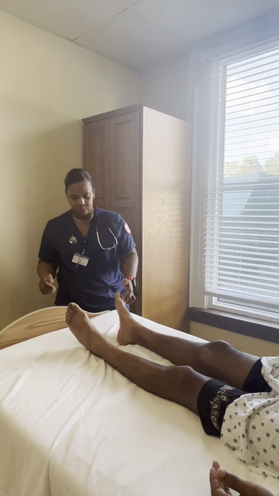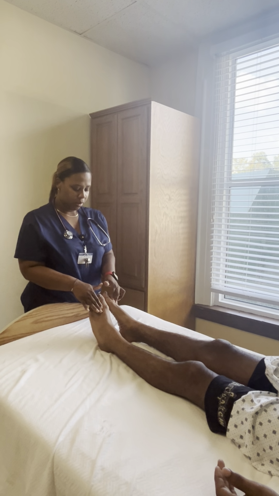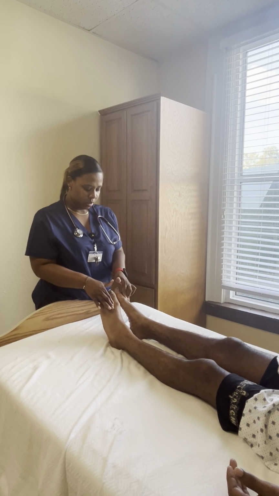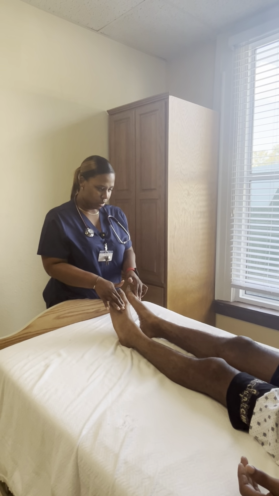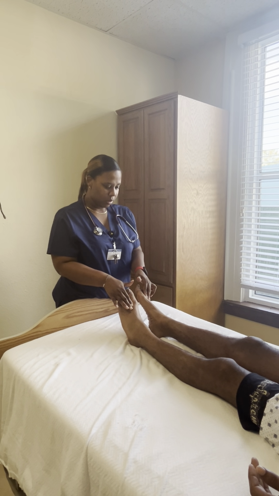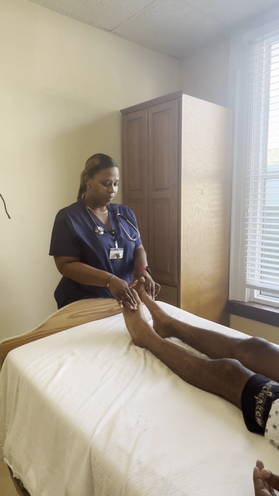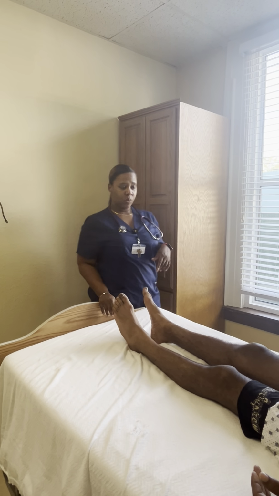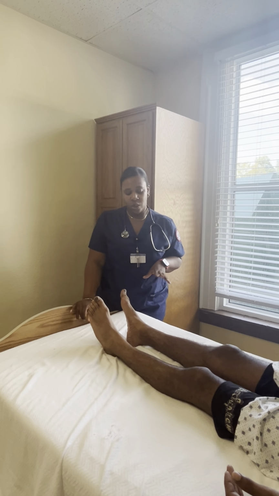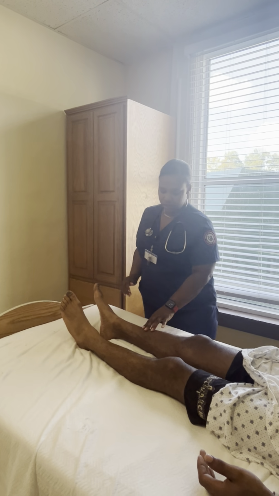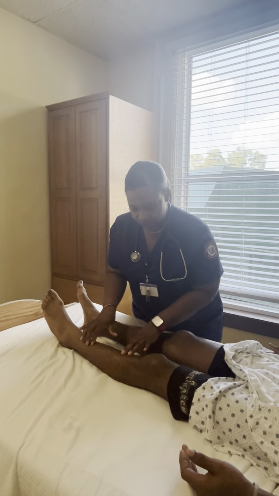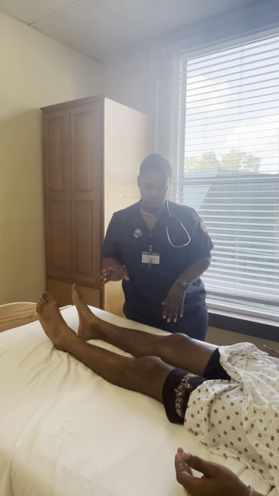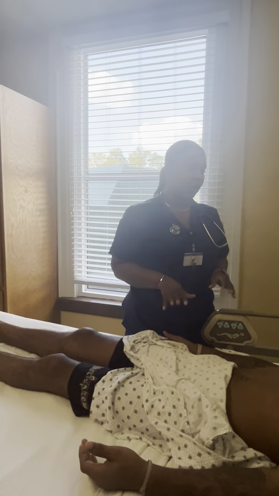And then all of your pulses were equal bilaterally, and they were +2. Now I'm just assessing to see if you have any edema, and there's no edema that is noted in his lower extremities bilateral. Can I get you to hold up your fingers again?